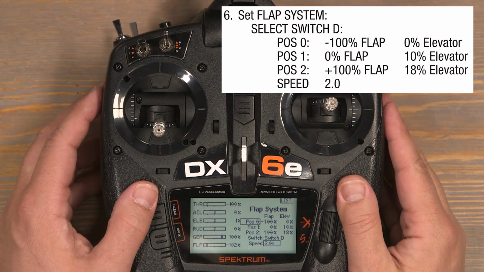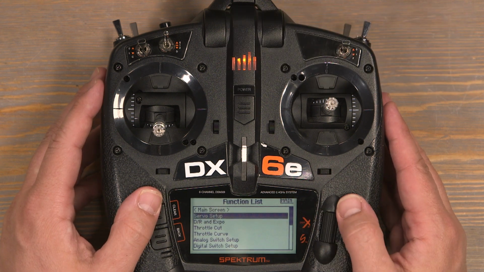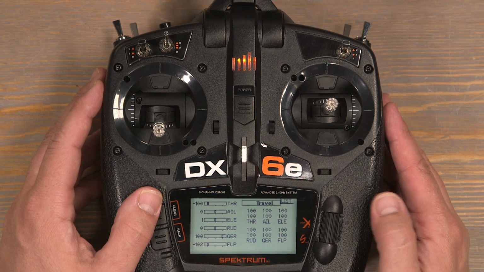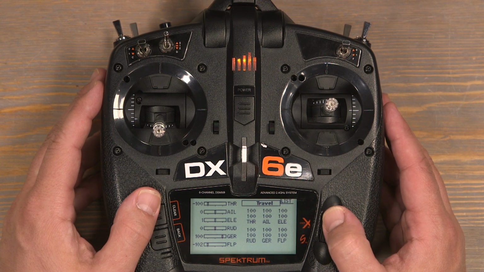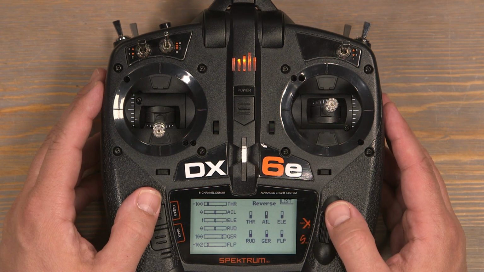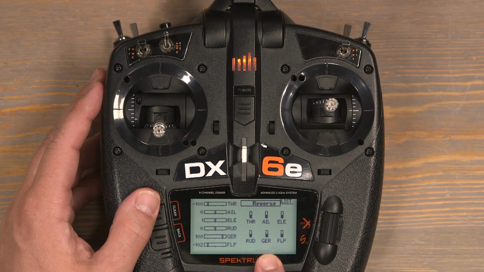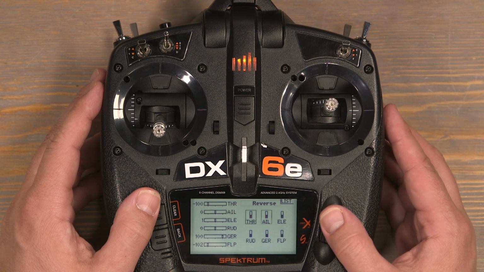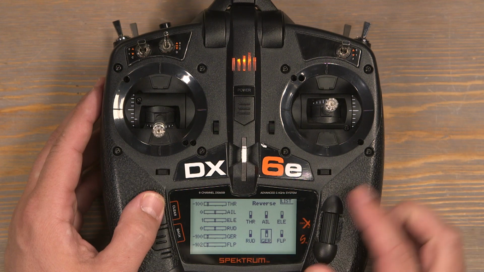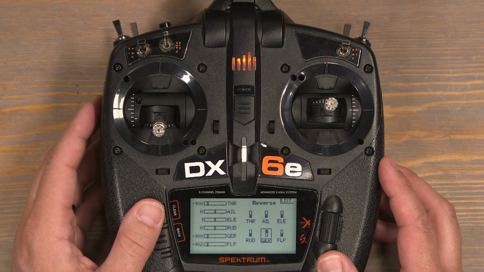Now that we have our flaps set, push the back button and scroll up to servo setup. Click on servo setup and scroll down to the word travel and click on the word travel. Now scroll to the right until it says reverse. Click on reverse. And now we need to go down to the gear channel, GER. Scroll down to GER and then click. This will reverse the gear channel on our A switch so that our landing gear move in the appropriate direction.